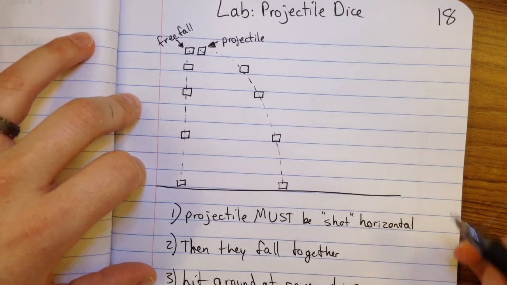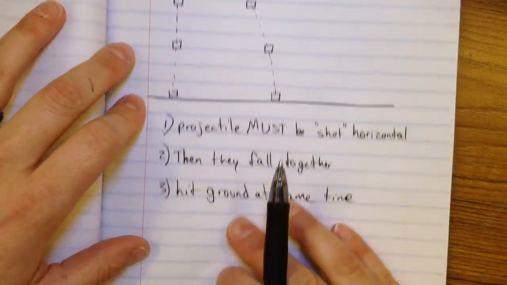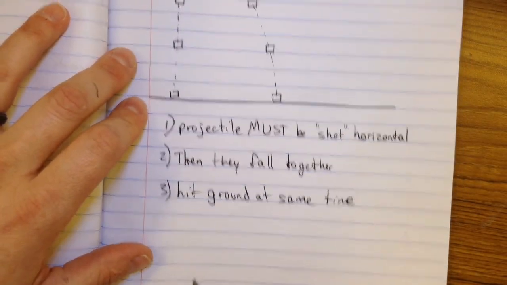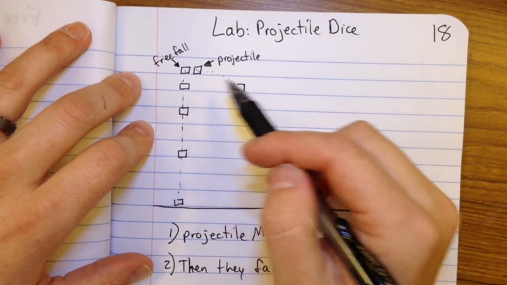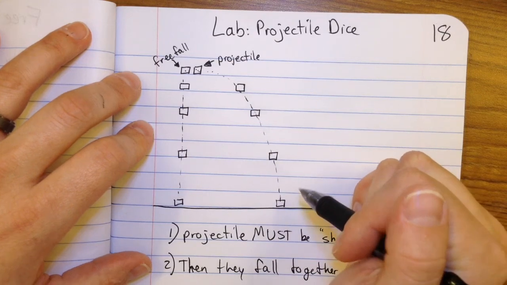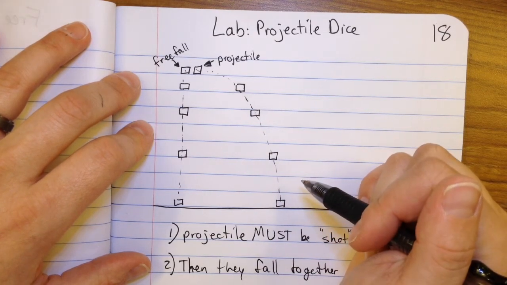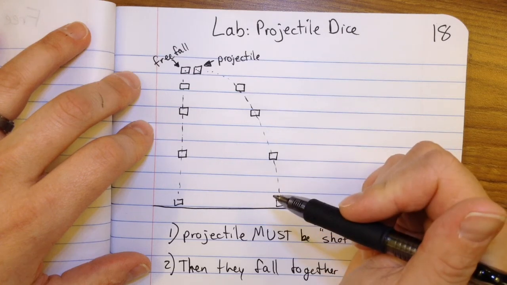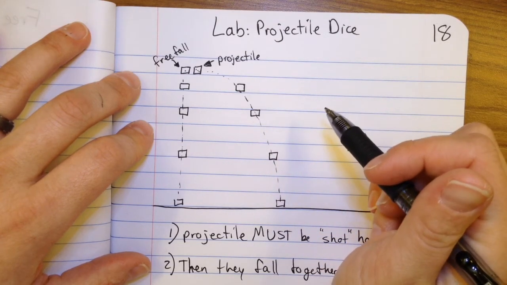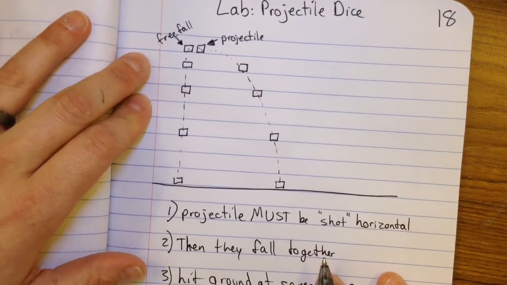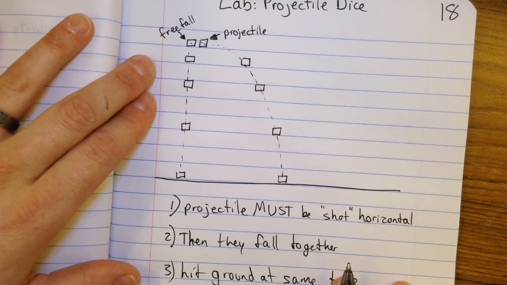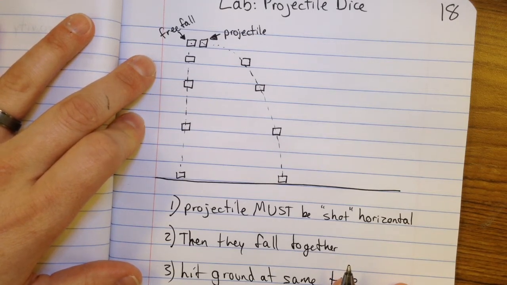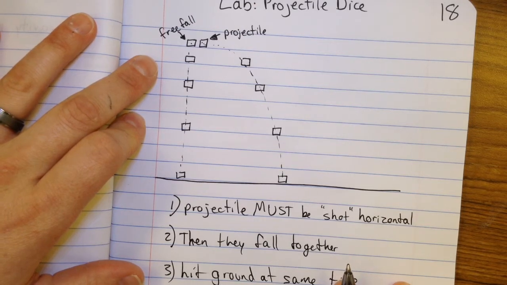With this lab, I wanted you to realize that they do fall at the same time. It doesn't really matter how fast it's going forward, it will always fall at the same rate. This also works with a bullet in a gun and a bullet being dropped. Doesn't matter if it's going that fast. When I was in high school, my physics teacher was not able to convince me that this is true. I was like, whatever, the bullet shot out of the gun goes so far, it falls slower, it doesn't hit the ground at the same time.